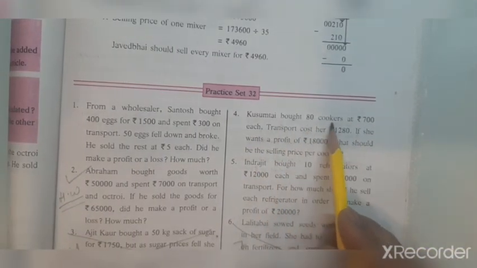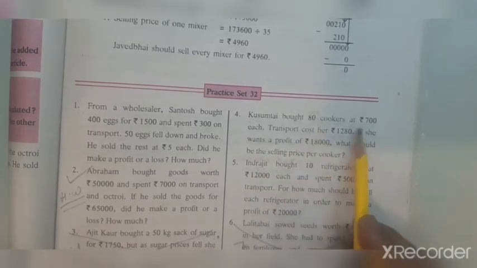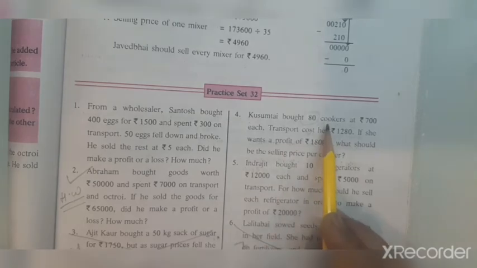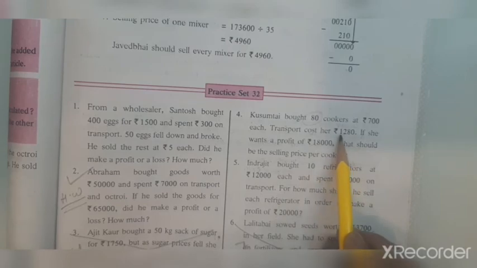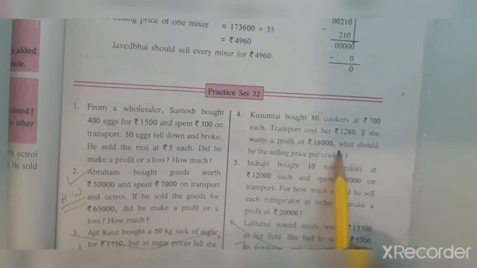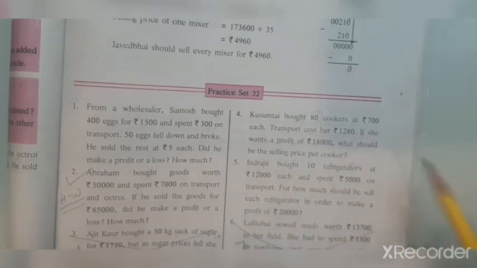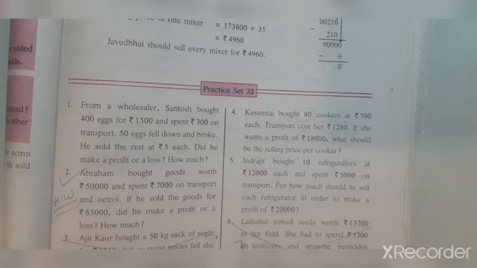Kusumtai bought 80 cookers at rupees 700 each. So 80 cookers were brought, but at the rate of 700 for one. So we don't know for 80 cookers how much she spent. Transport, the cost was rupees 1280. If she wants a profit of rupees 18,000, what should be the selling price per cooker? So she has not sold yet, but she needs a profit of rupees 18,000. So here already the profit is given, and we have to find out how much should be the selling price per cooker. So for one cooker. Okay, so let's begin.